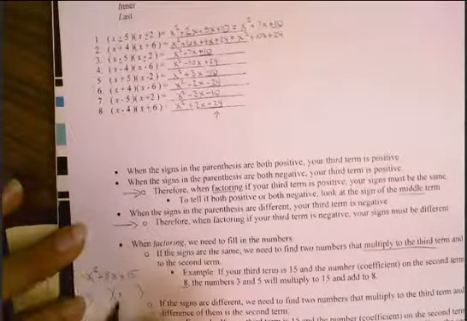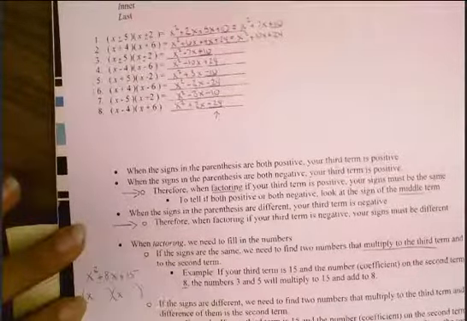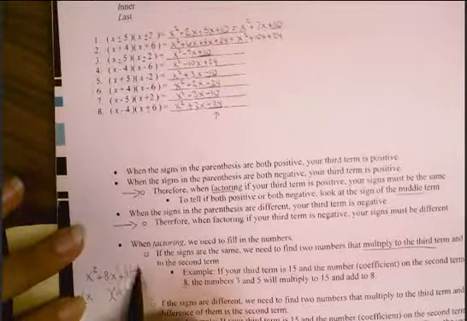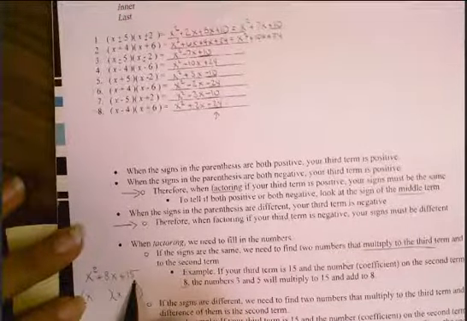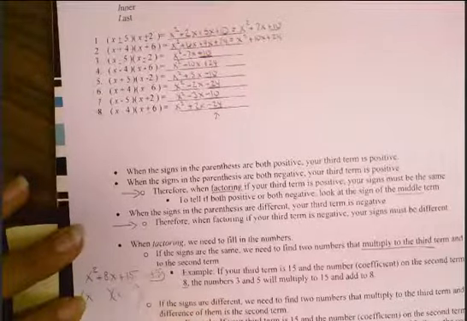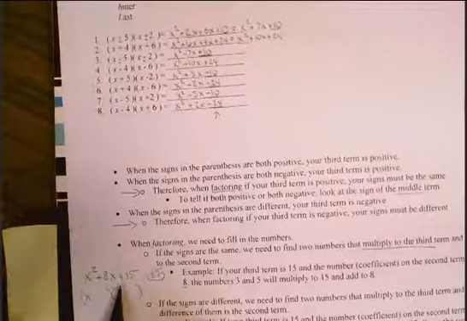The x's go in front because x times x gives us x squared. So now we're going to find two things that multiply to 15 that add to 8. If you need to, you can create your little list: 1 times 15, 3 times 5. It turns out that 3 times 5 multiply to 15 and add to 8, so those are going to be our two numbers.